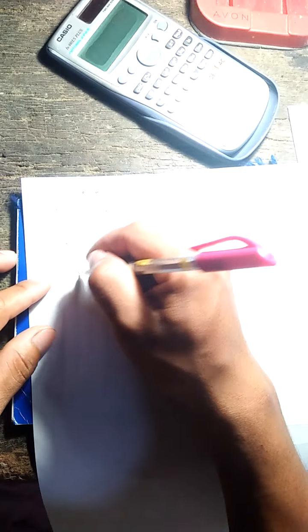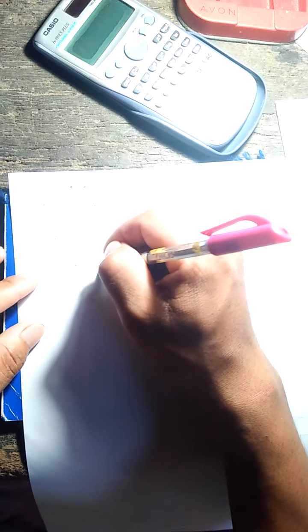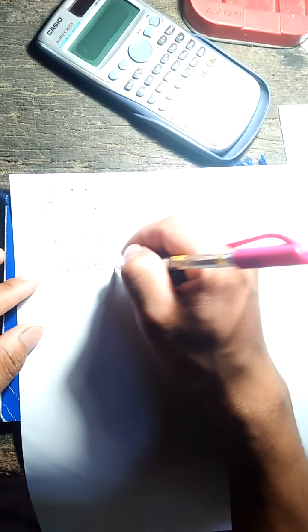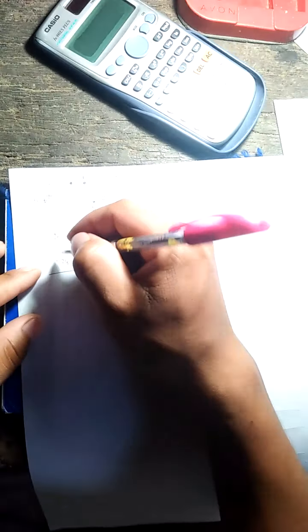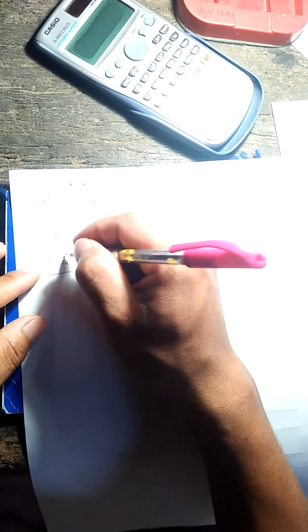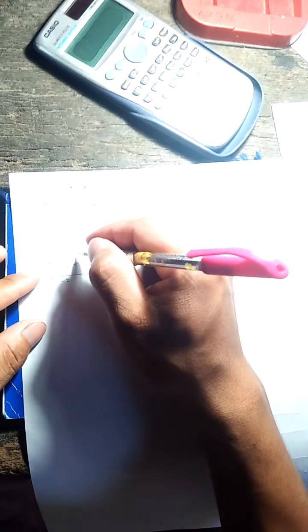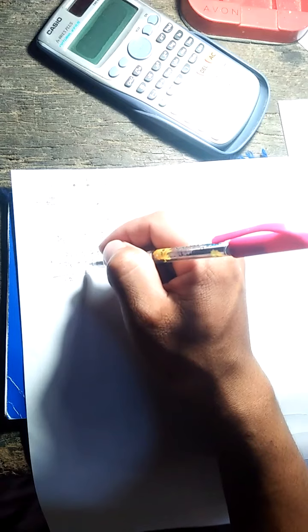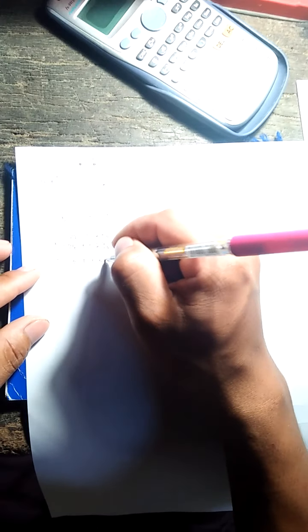Add the two equations: minus 0.5 I3 plus 0.3 I2 is equal to 0. So in addition, it will result to negative. Then cancel this one since it is negative 0.5 and positive 0.5. So when we add that, it will become 0.